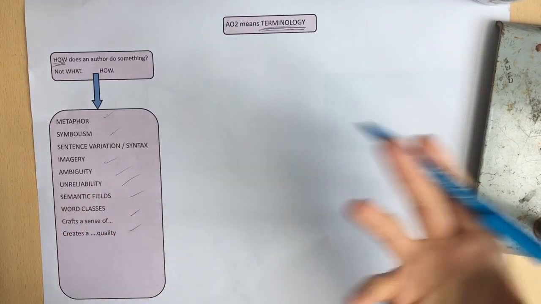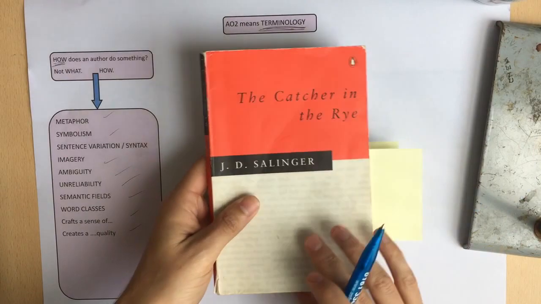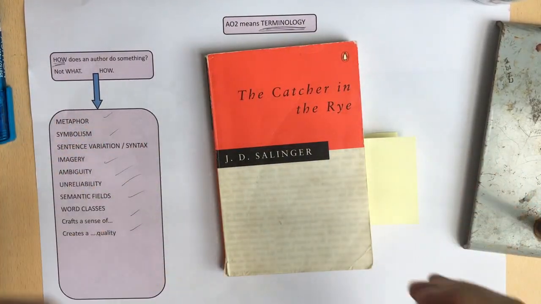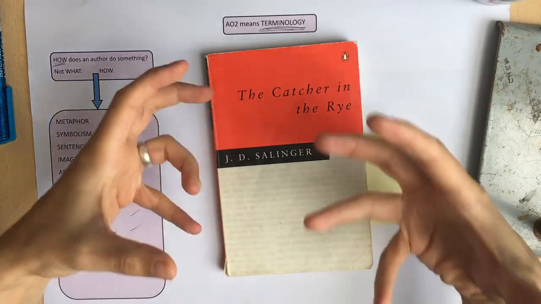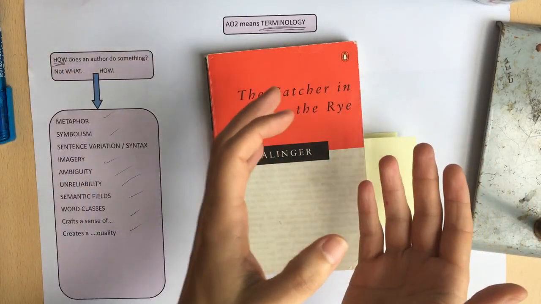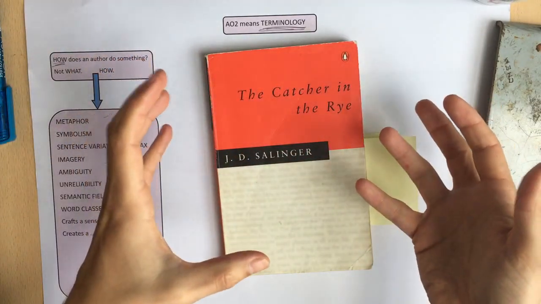Okay, so I'm just going to quickly show you how we do that. So the first thing is you get your text. Here I've got Catcher in the Rye. You'll have read it. You know what's going on. And you should know significant sections. Like if you were teaching this class on this text, which pages would you go to? Like which bits of that text you think, well, I've got to talk about that bit.